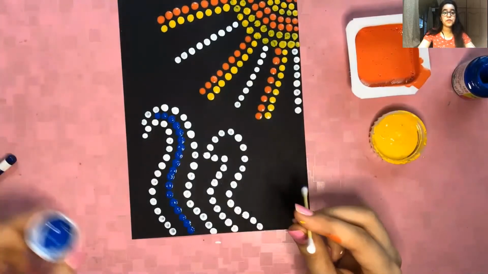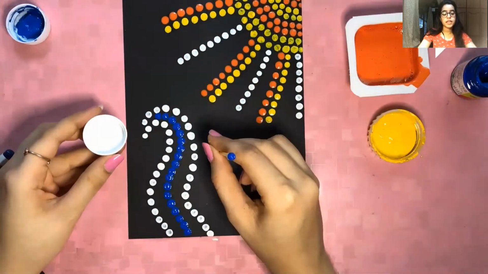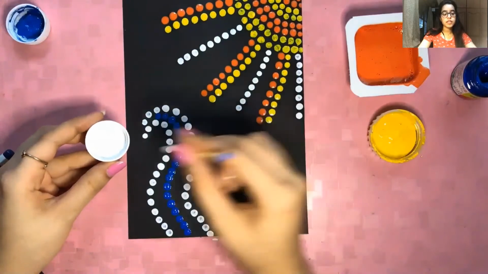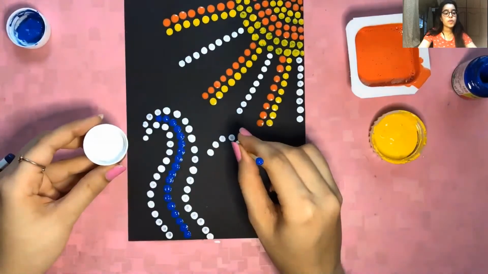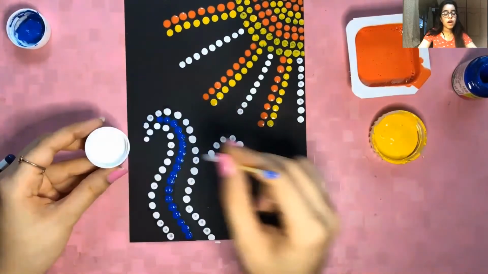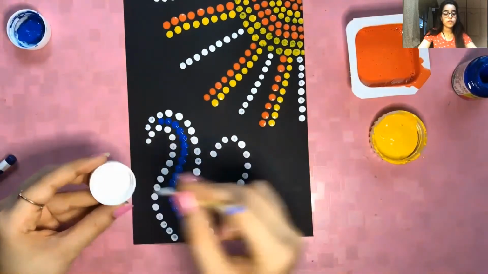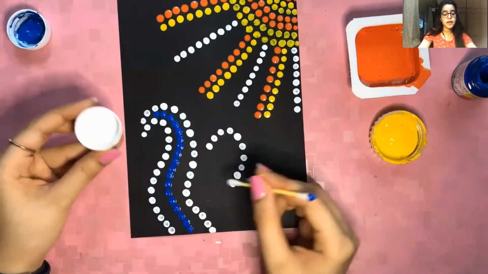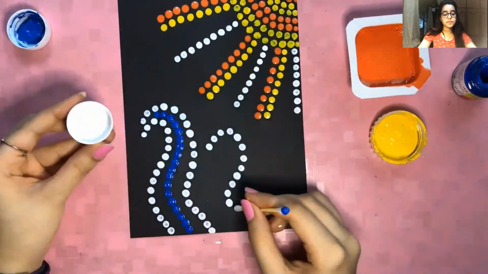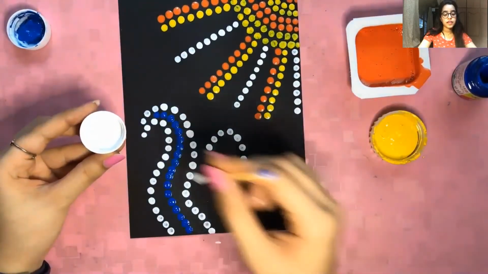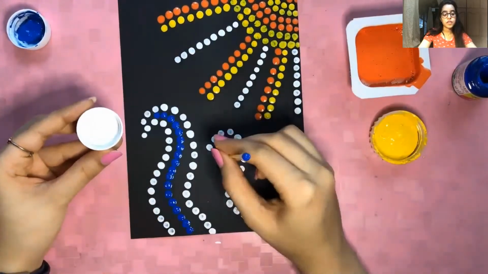Okay. So in case you haven't followed it up till now, here's a quick recap for you. We first start by giving the first curved line. This is the ocean waves that we are trying to create over here with the help of dots. So I just go about with a shape of a question mark and just move right till the bottom of the sheet with the help of these dots. And that's the first question mark shape.